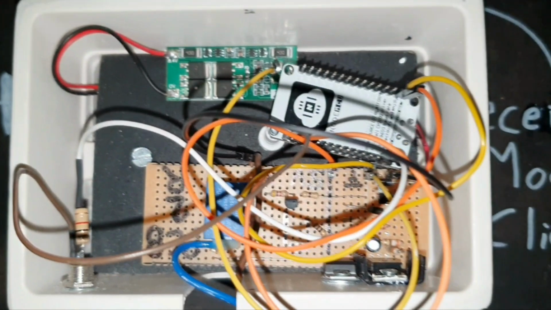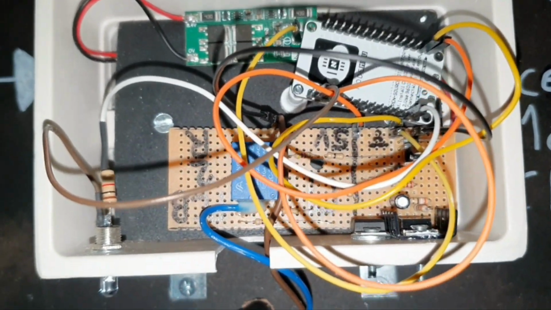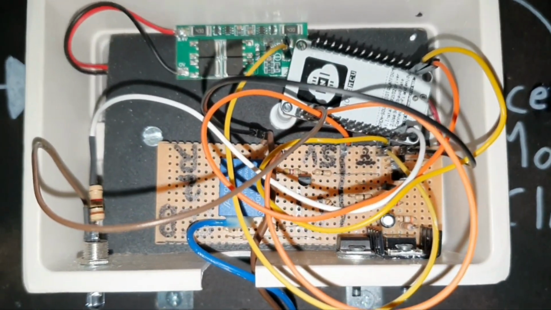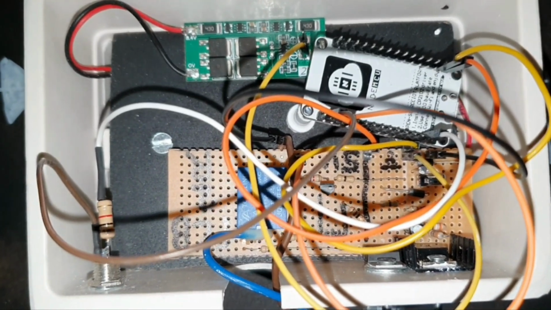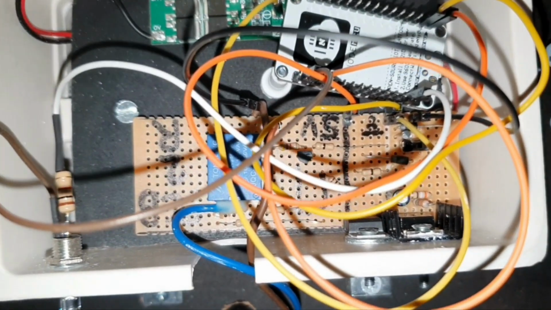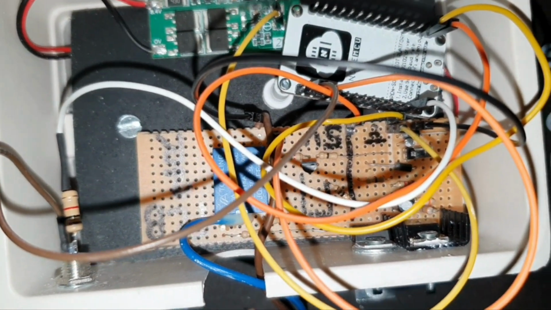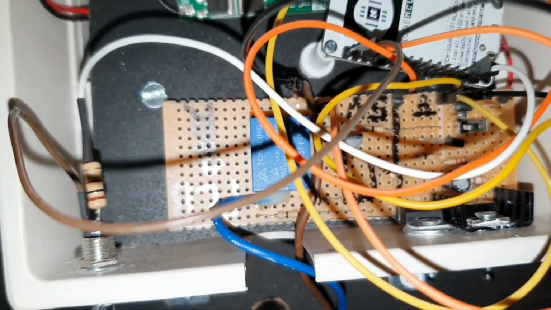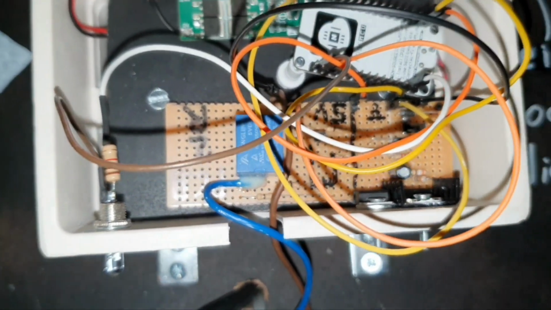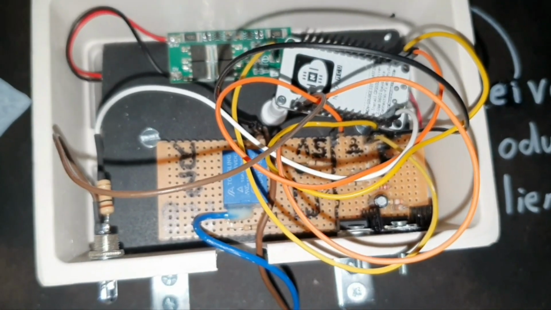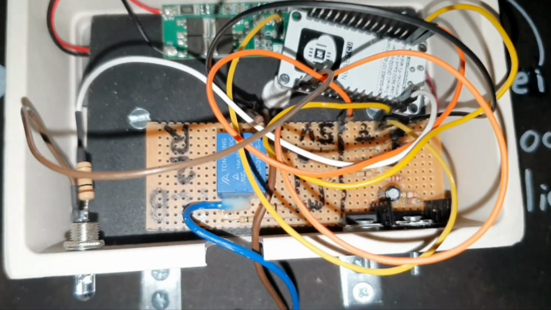All right. Then we have the receiver module, and the receiver module is basically the same. It just does not have the day-night switch. So it's exactly the same. It has different code loaded onto the microcontroller, and it does not have the day-night switch since it's a client or receiver module.